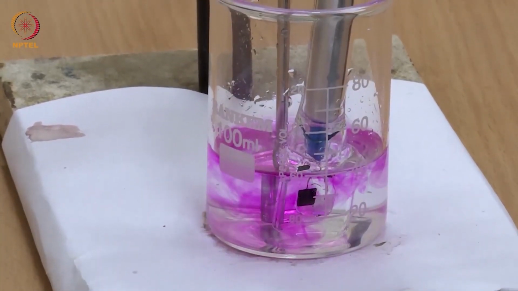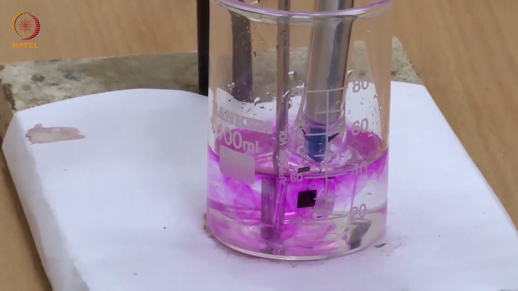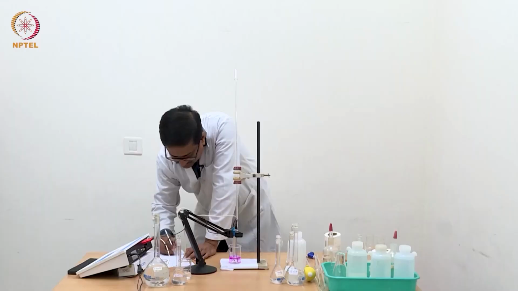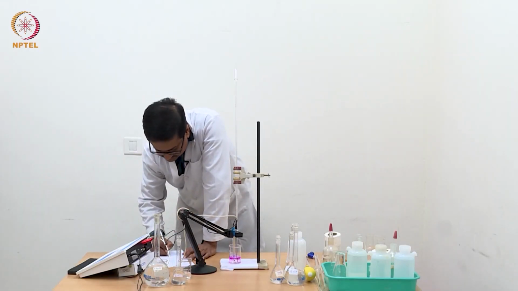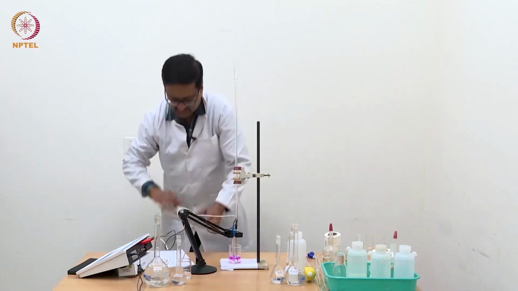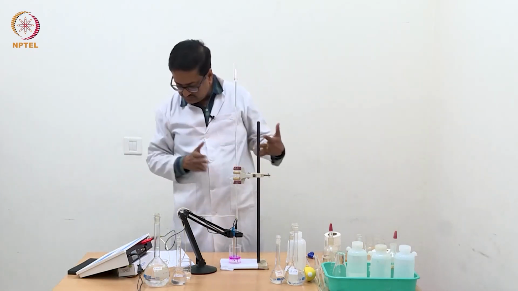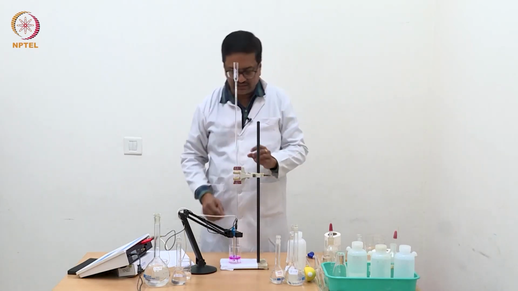So now you see that the solution has turned pink. So this reading of 0.80, which is 211.6, is a point where we have crossed the equivalence point. Maybe in the previous itself we have crossed, that we will know when we plot the graph.